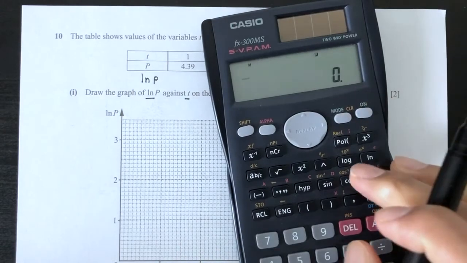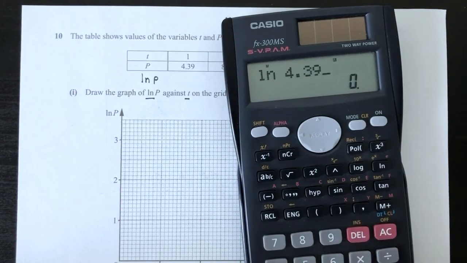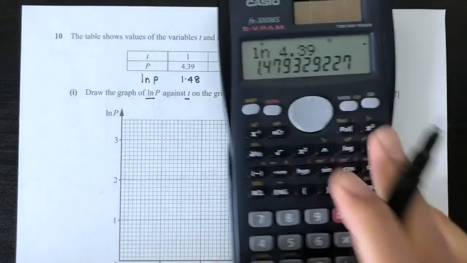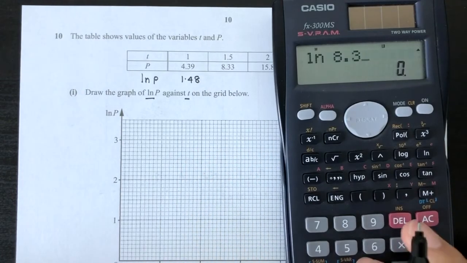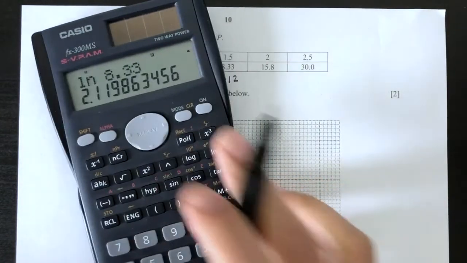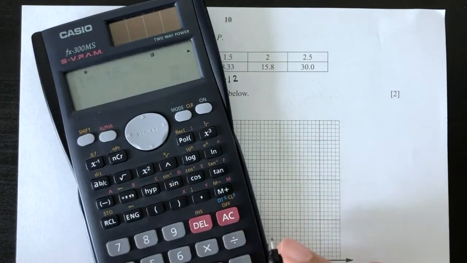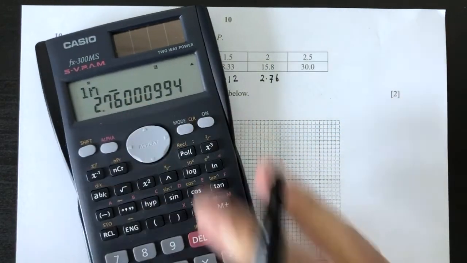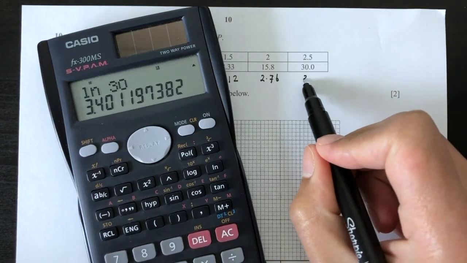So ln of 4.39, that will be 1.48. Ln of 8.33, that will be 2.12. And then ln of 15.8, that will be 2.76. And ln of 30, that will be 3.40.